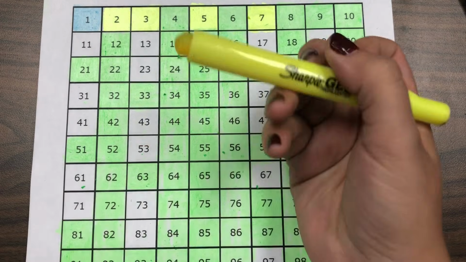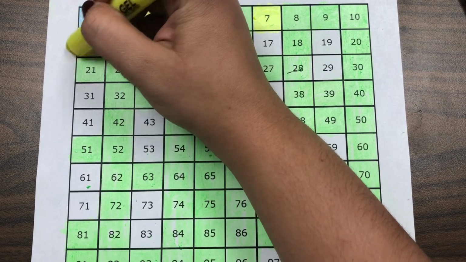So I want you to get your yellow, and we're going to color those yellow.